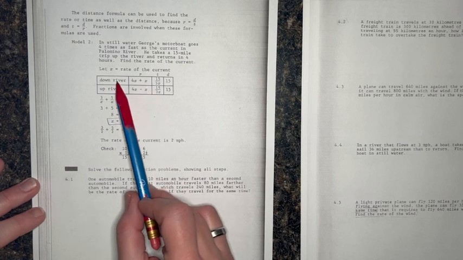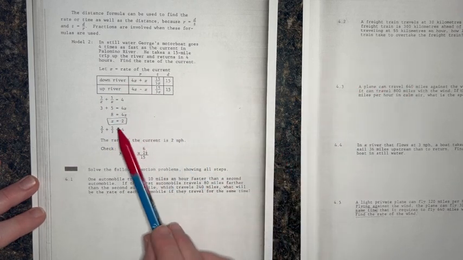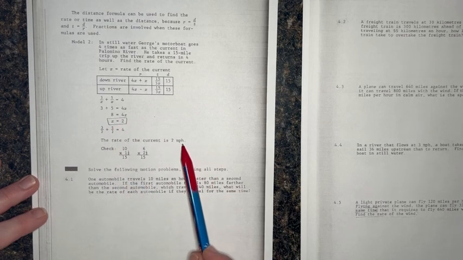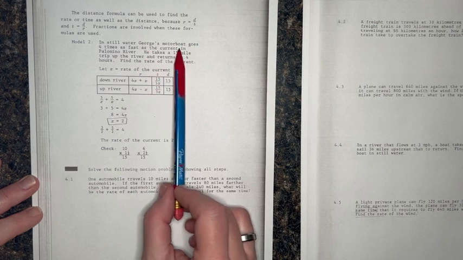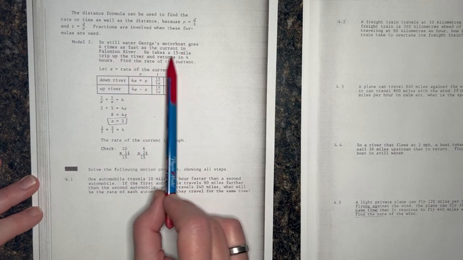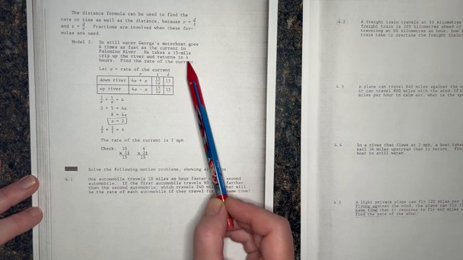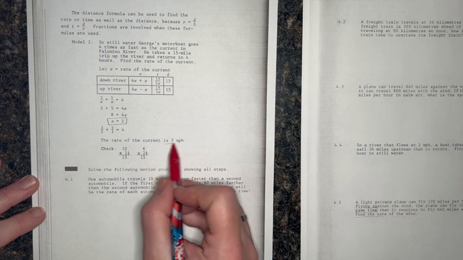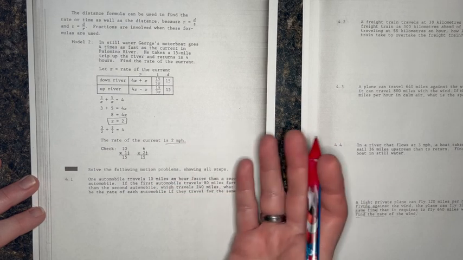So they don't want to know how fast he actually went downriver or how fast he went upriver, which we could totally find. But they want to know the rate of the current, which we solved for as 2 miles per hour. Why do we know it's miles per hour? They don't actually tell us. Well, miles per hour because he's going miles and we're talking about hours. So the current rate is 2 miles per hour. And that's how you would write it, miles per hour. It's our unit of measure, right?